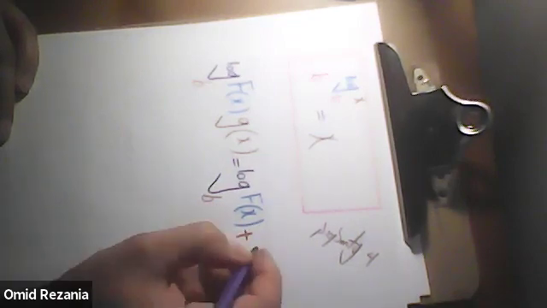F of x is one representation of the x, and g of x is another representation. What I'm going to do is put the log of f of x, the same base which I had, plus, I'm going to explain why it's going to be like that.